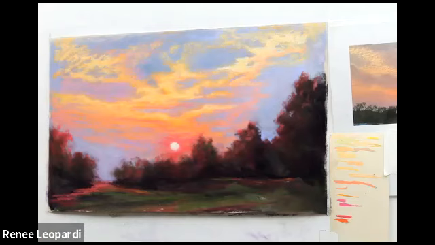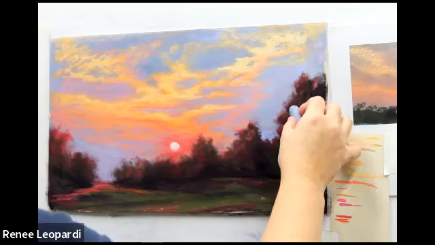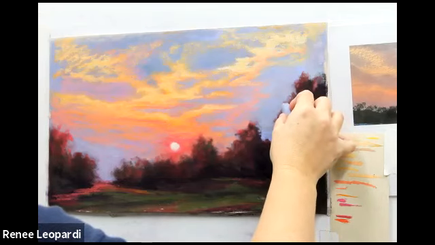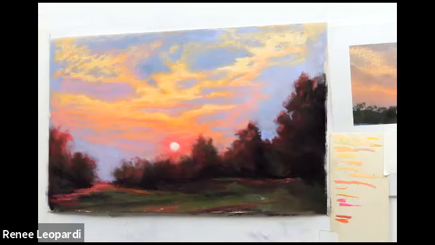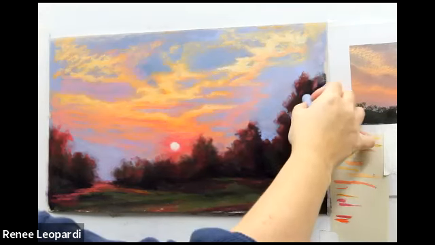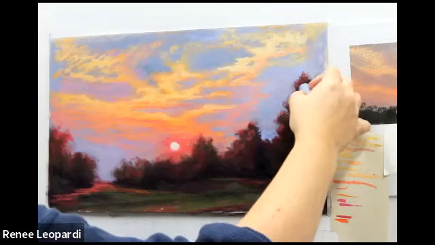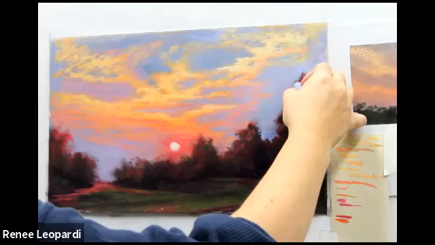I do think my trees need a few more sky holes in them. I'm going to go with a little bit more of that. On this side, there's a lot of that subtle kind of blue on the right side, so I'm going to stick with that for a little bit. But I'm not going to go crazy with them.